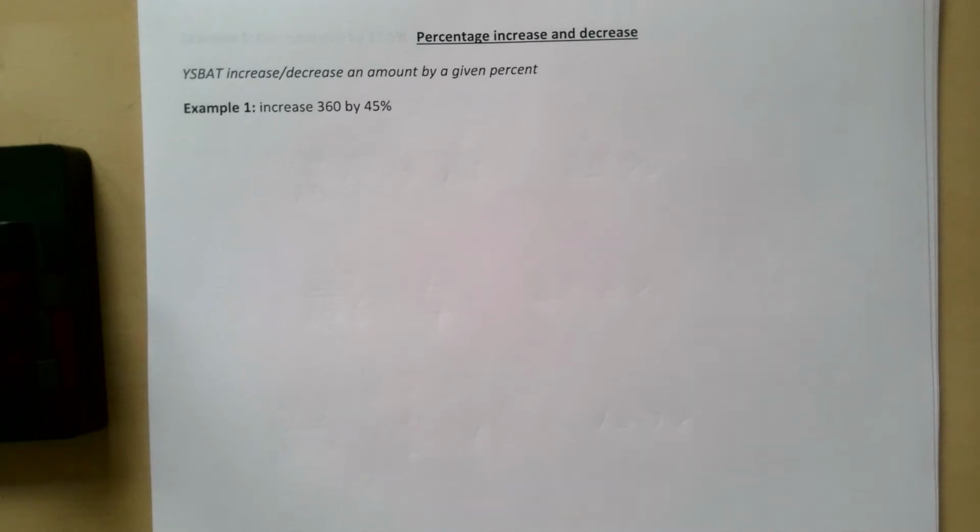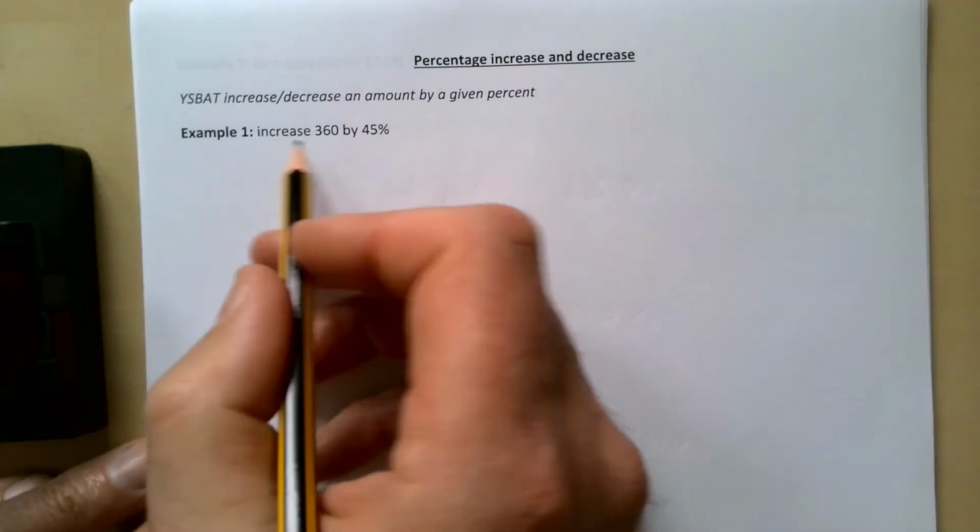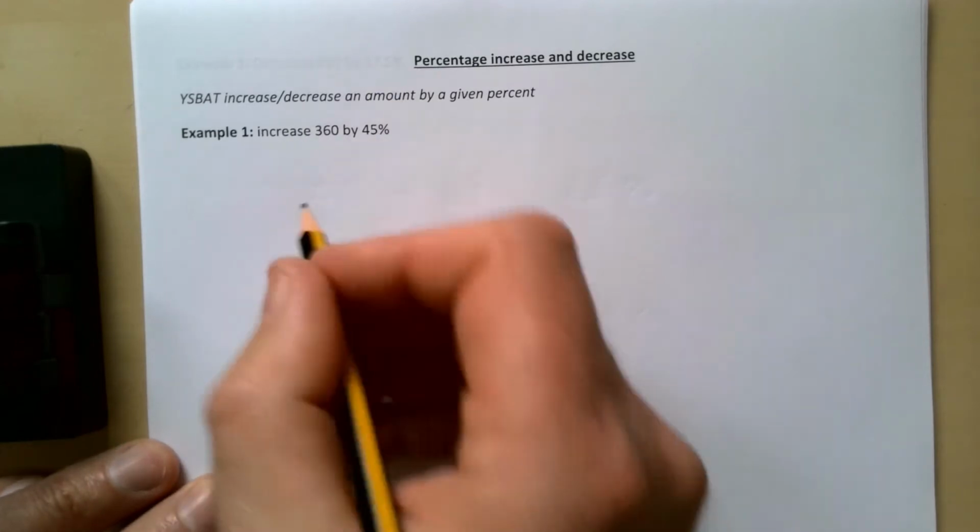This is year 9 notes. We're in unit 1 and we're looking at percentage increase and decrease. So I'm just going to go with the slow method here to work this out because it works every single time. Increase 360 by 45%.